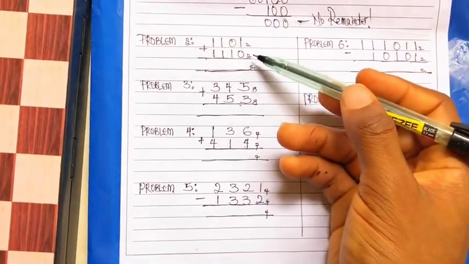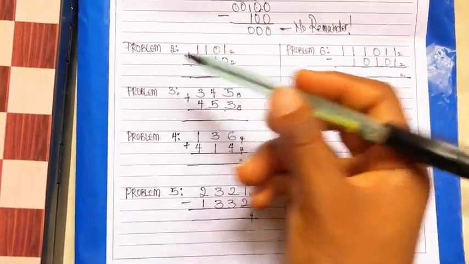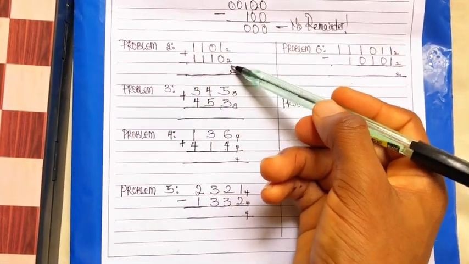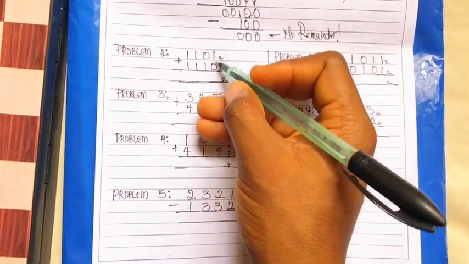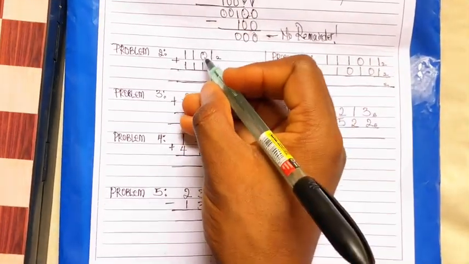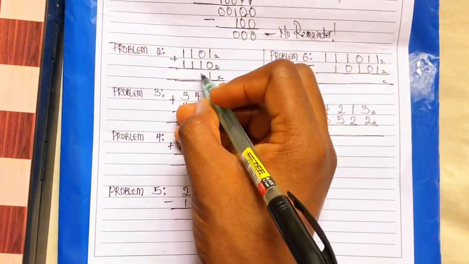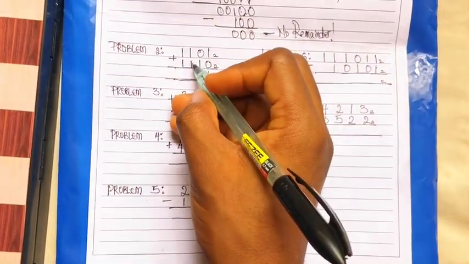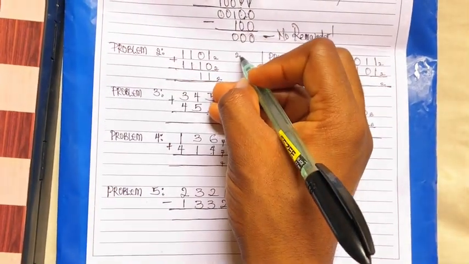Now let's look at problem 2. In this problem, we are asked to add in base 2. So let's start. 1 plus 0 is going to be 1. 0 plus 1 is 1. 1 plus 1 in base 2 is actually 2.